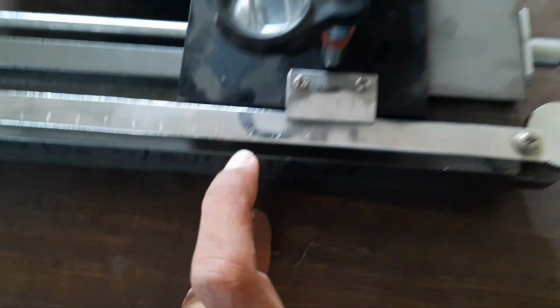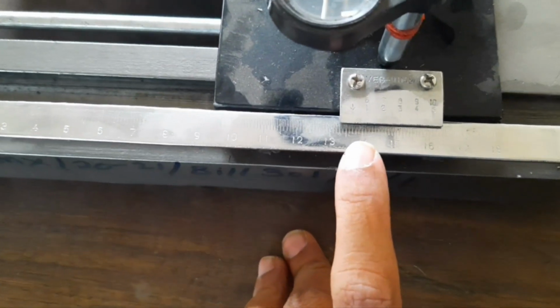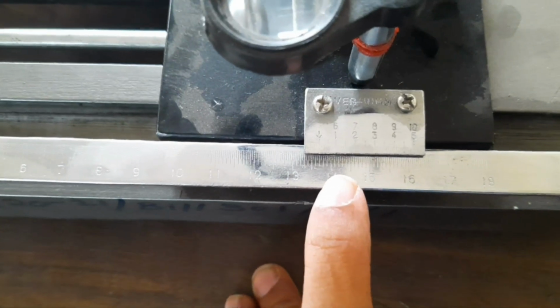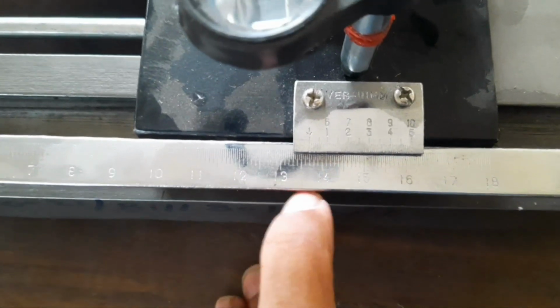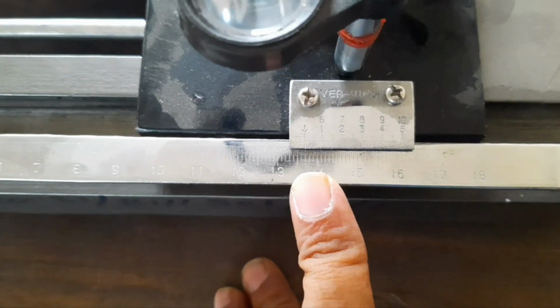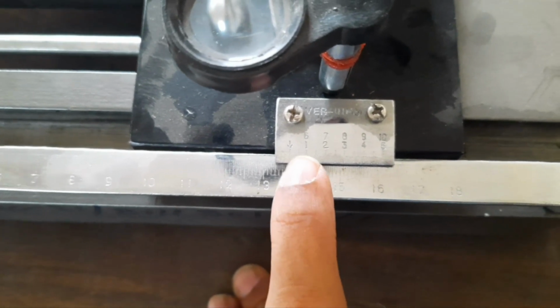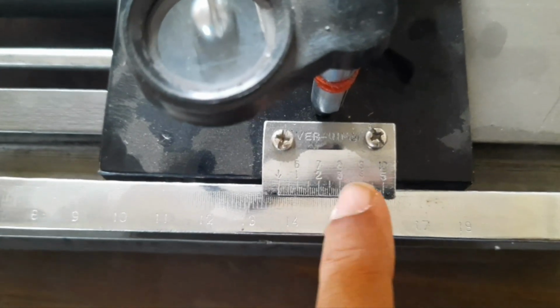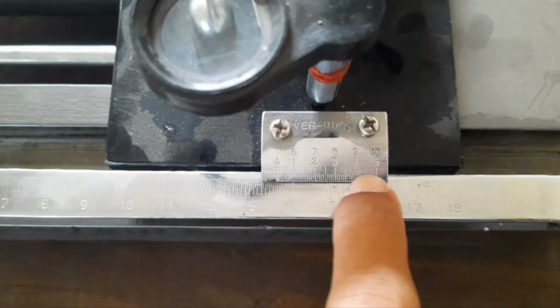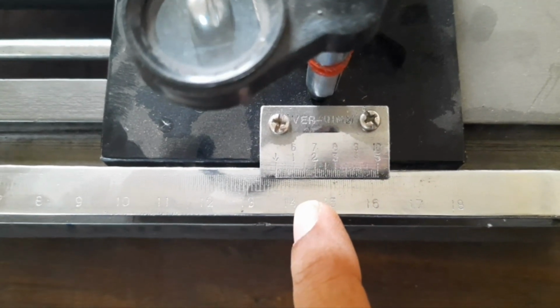So we have to note down here the main scale reading. Here the vernier scale is coinciding with the main scale at around 13.7. Then you should note down the vernier scale line where it is coinciding with the main scale.